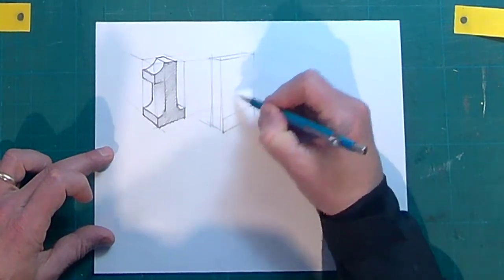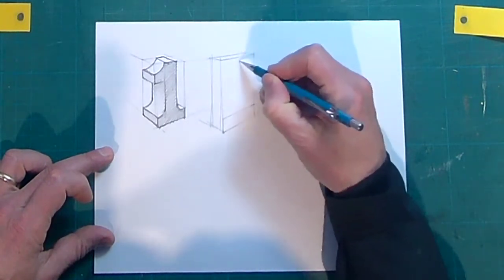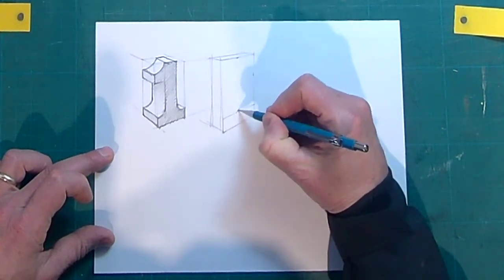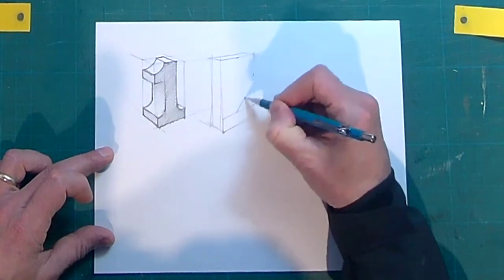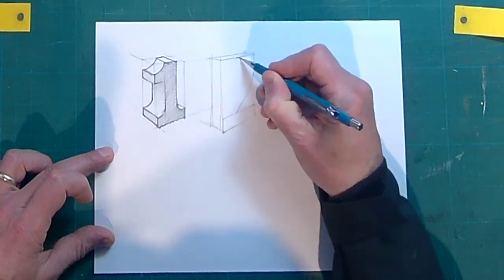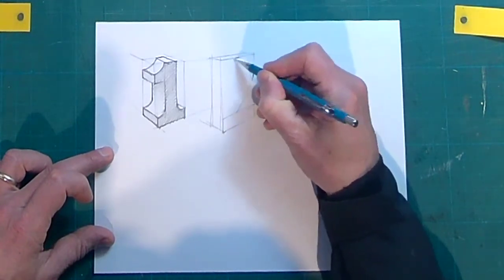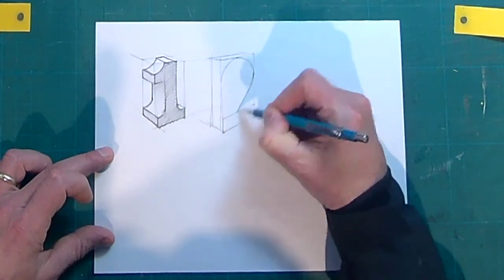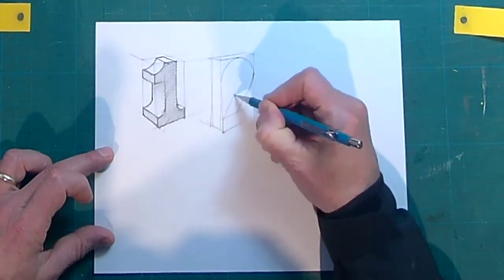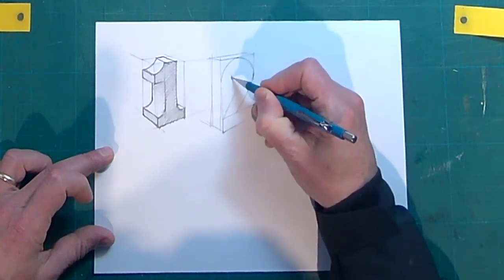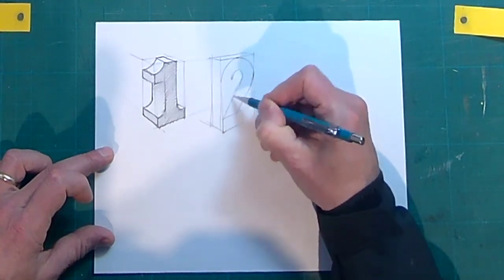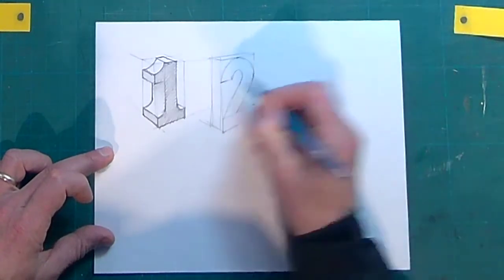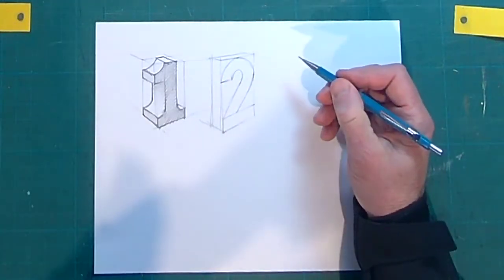Now this is where it starts getting tricky because we have to plan out. It's going to touch here and come back to here, that outside line. So I'm just going to try and draw a smooth curve all the way around. Do you see? And then this one is going to go on the inside like that, and then that will be a vanishing point line. So there I've got my number 2.